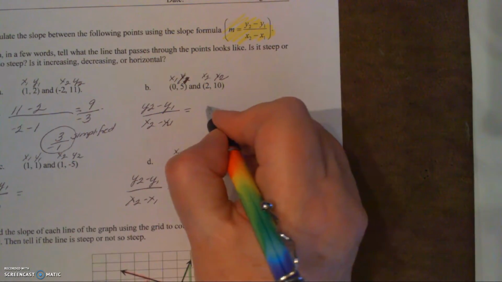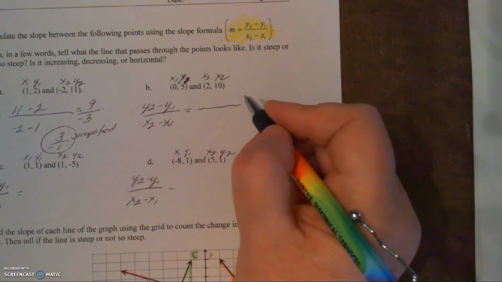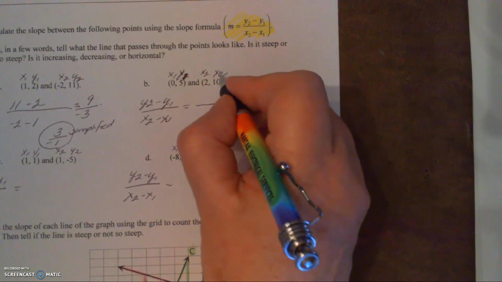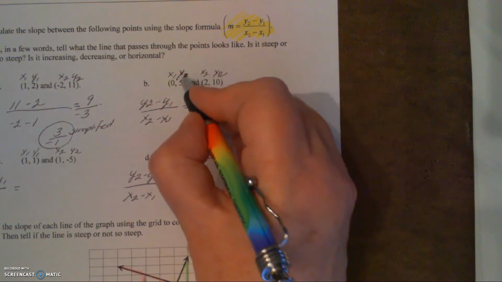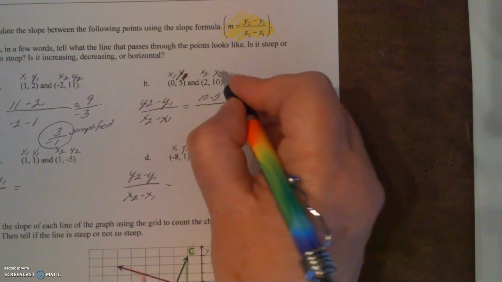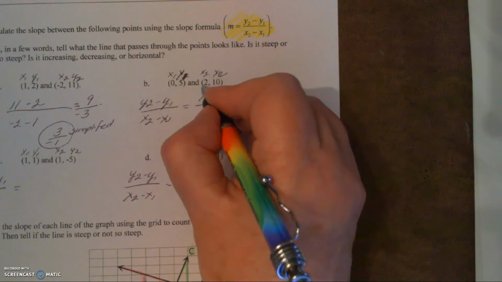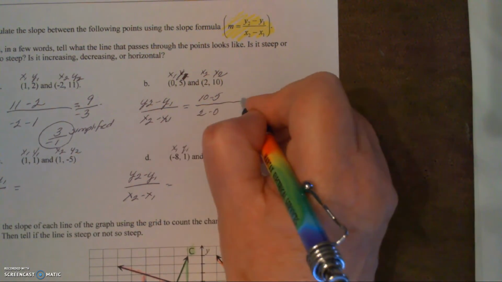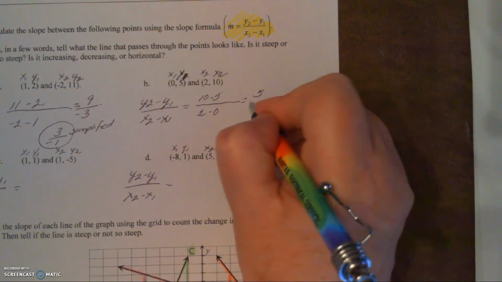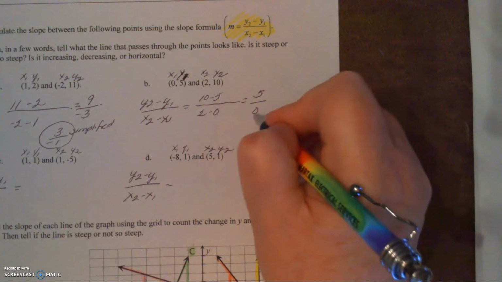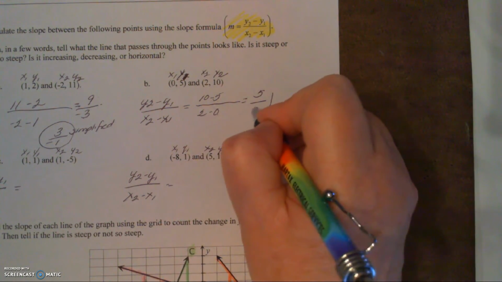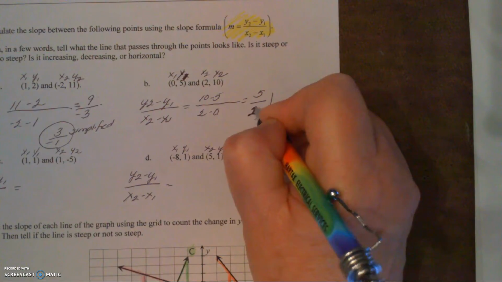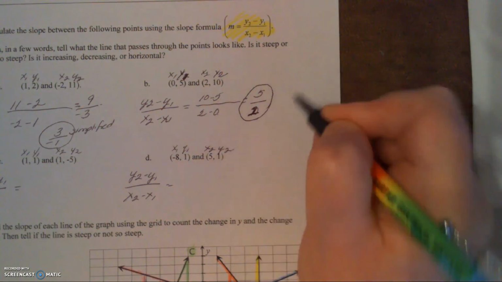Okay. Now the next one we can do is y2 is 10, y1 is 5, x2 is 2, x1 is 0. So 10 minus 5 is 5, and 2 minus 0 is 2, excuse me. This would be the slope.